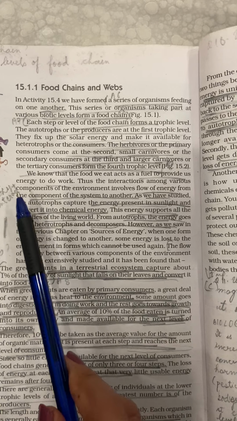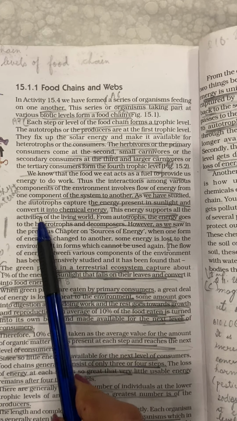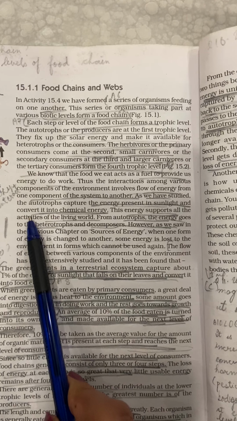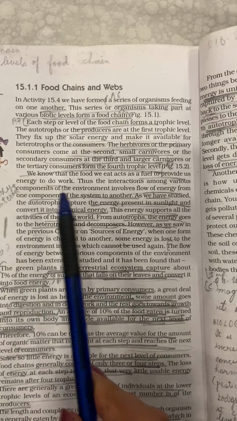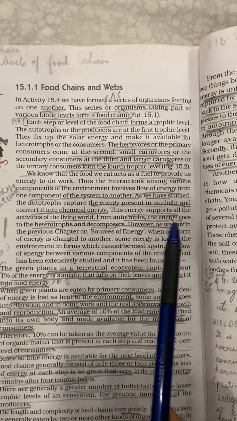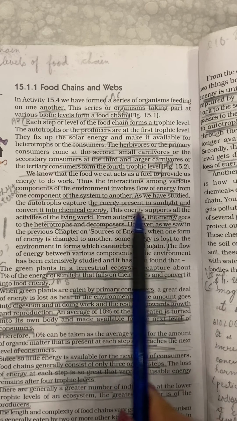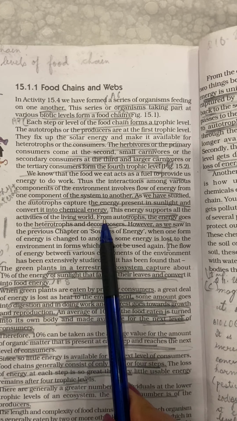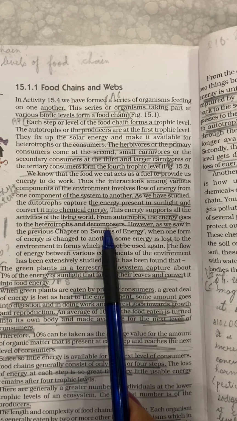So what is actually passing from one organism to another? It is the flow of energy, because each is depending on another one for food, and food is providing energy. So right from plants till the tertiary consumers, it is the flow of energy which is occurring in this food chain. This energy supports all the activities of the living world. So from autotrophs, the energy goes to the heterotrophs and decomposers.